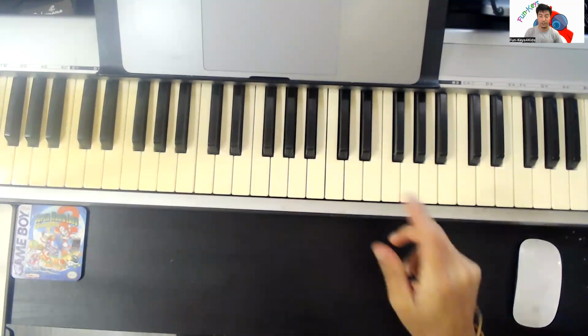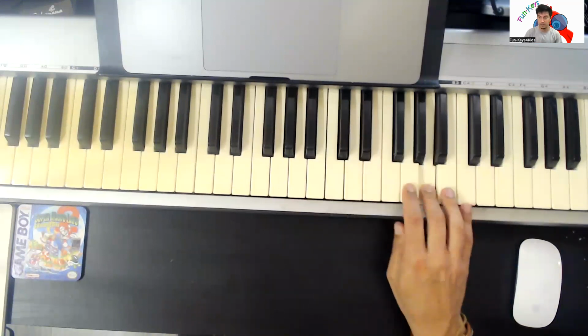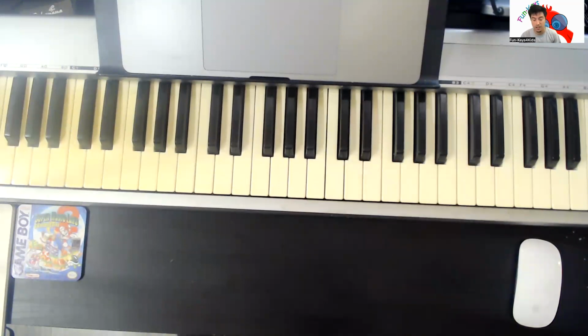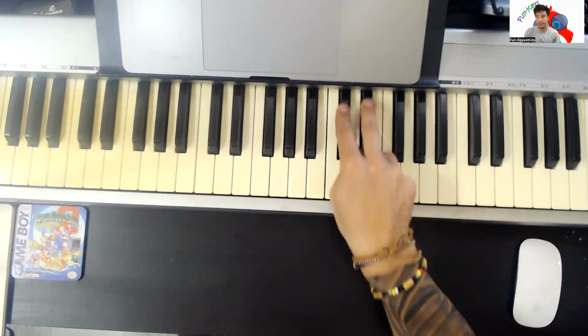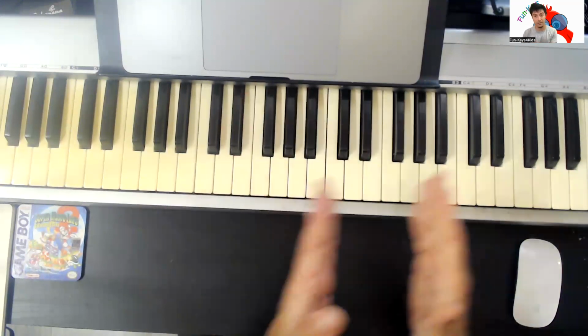But first, it's better to find C, because C is a very important note on piano. And the C scale is one of the most important scales. That's why C. So C is always to the left of the 2 black keys. First of all, we need to find the black keys. We need to look into the pattern of black keys.